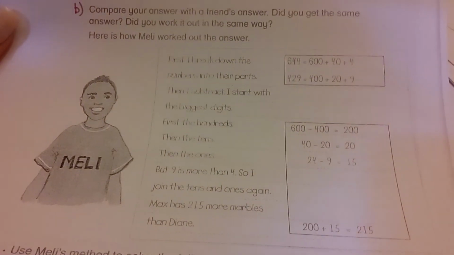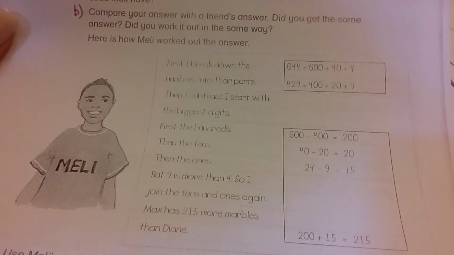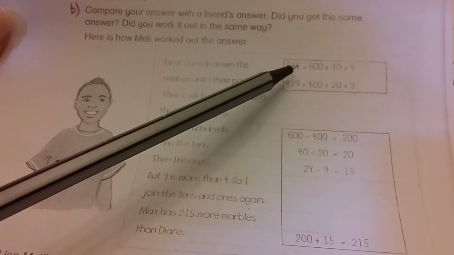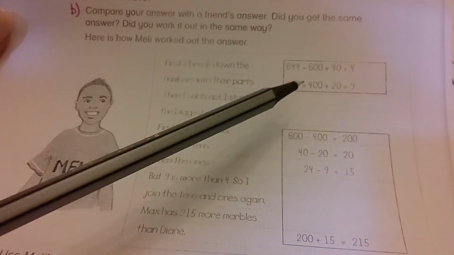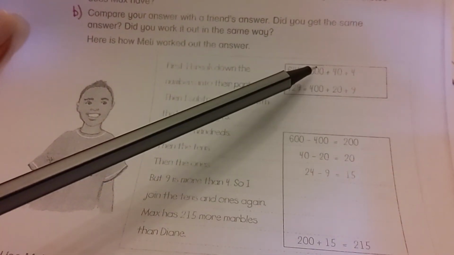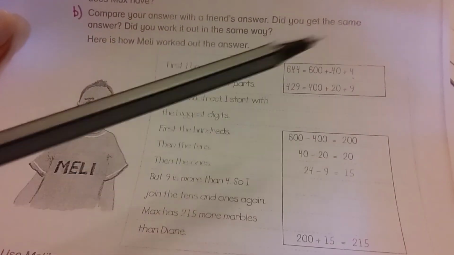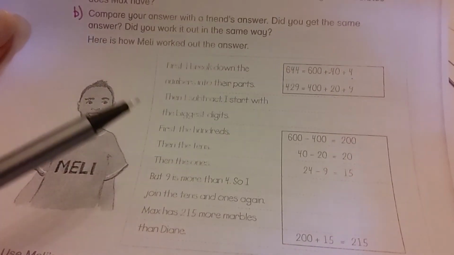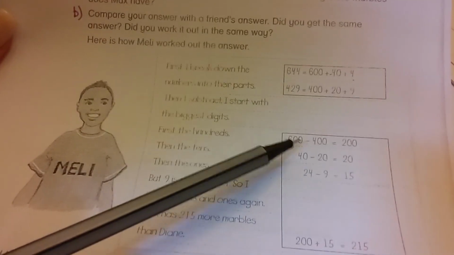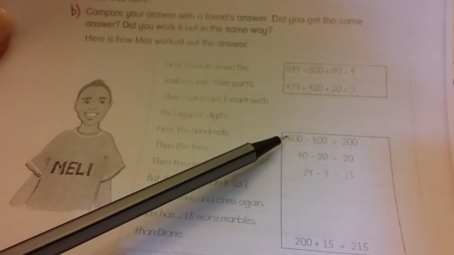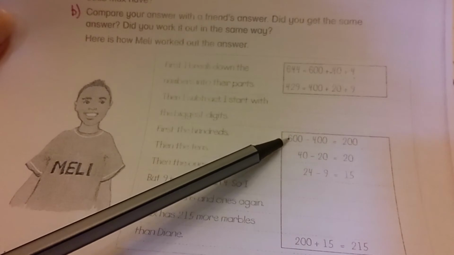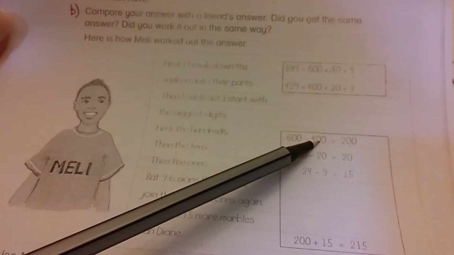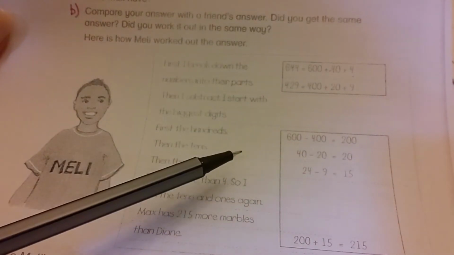All right, now, Mealy has a different way of working this out. Okay, so Mealy, the same as us, first breaks down the numbers into their parts, in other words, into the hundreds, tens, and units. Okay, 644 and 429. Then he starts his subtraction. He starts with his biggest digits, which is his hundreds. So first the hundreds, 600 minus 400 is 200.